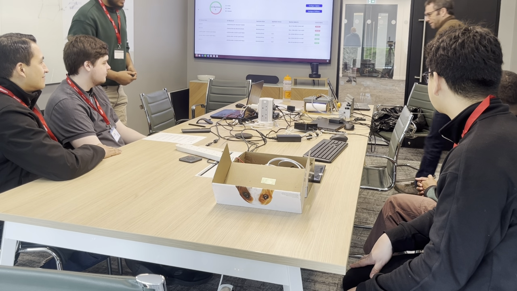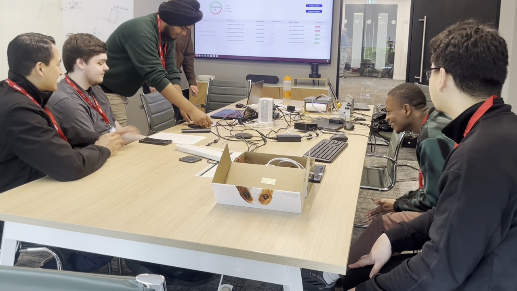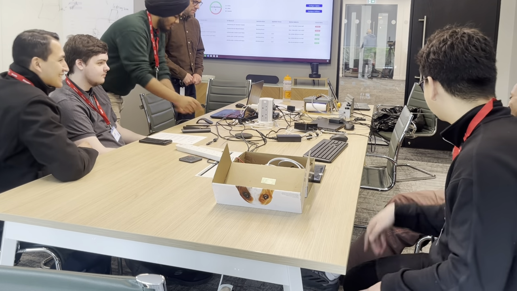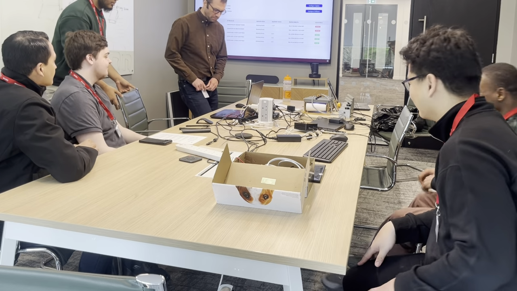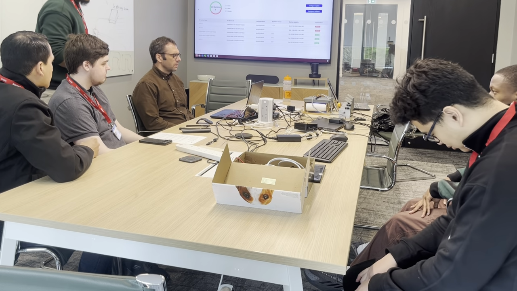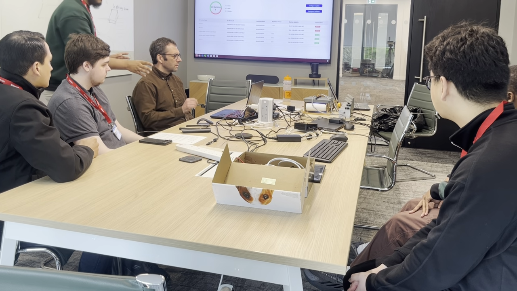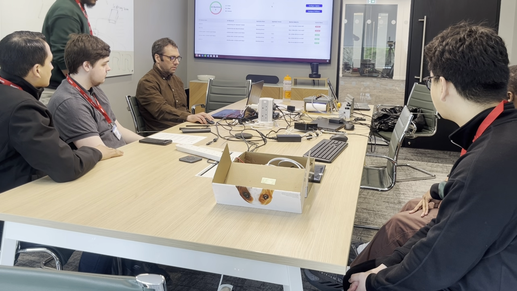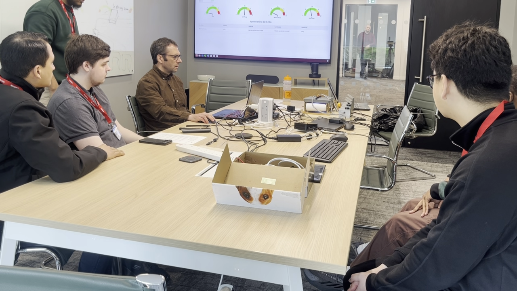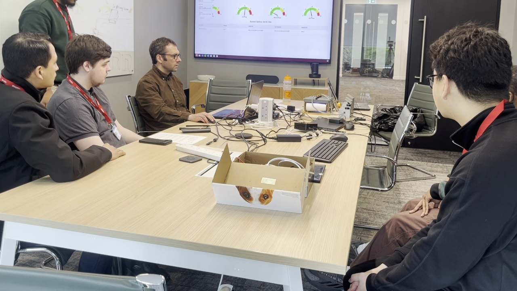Whoa, okay. Where's the manual? So right now you're logged in as an admin. Okay. So you can basically go through the tabs and just have a feel about it. Sure. Okay, so this is the individual frames.